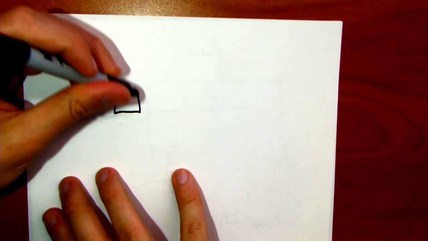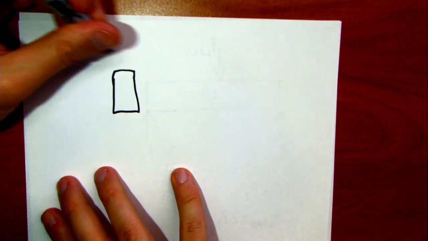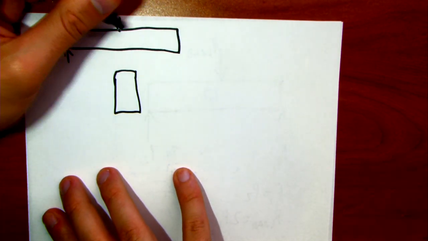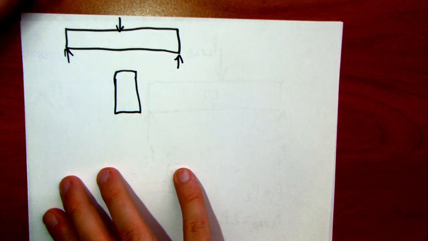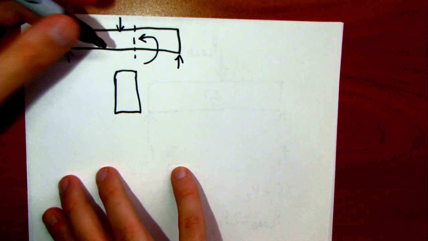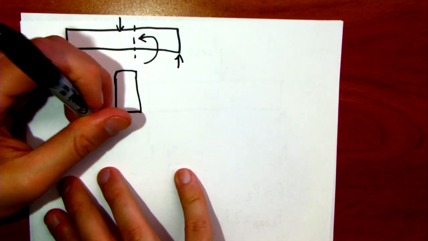If I look down the edge of that beam, there's my beam, it's got some forces poking at it. I'm going to grab a section and look at that section from a side view.